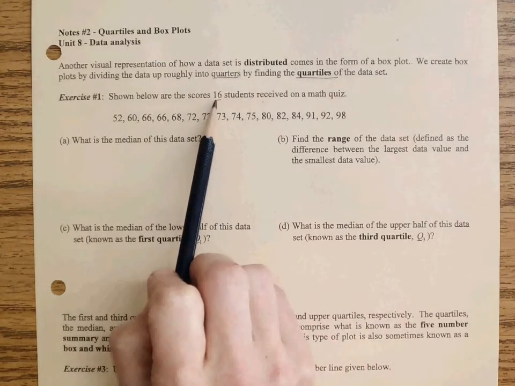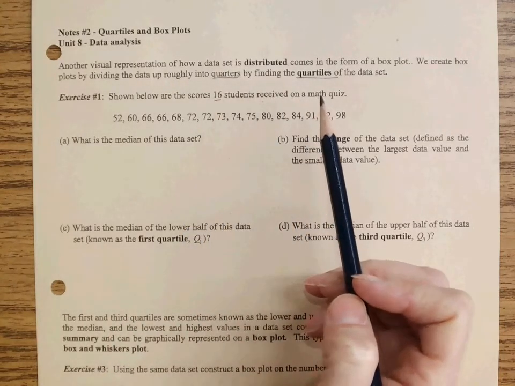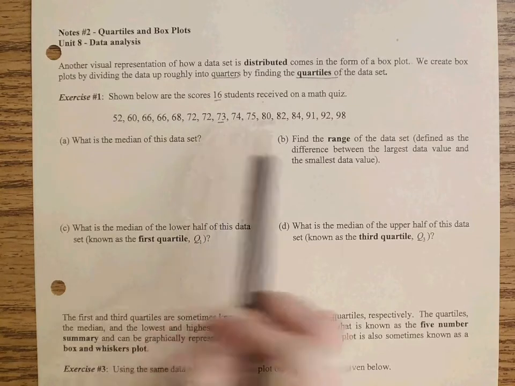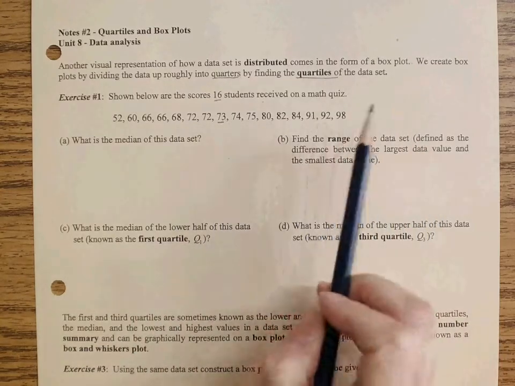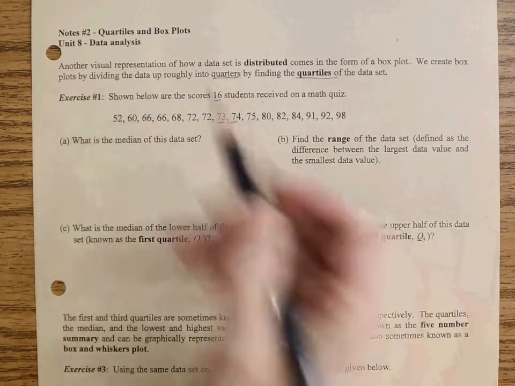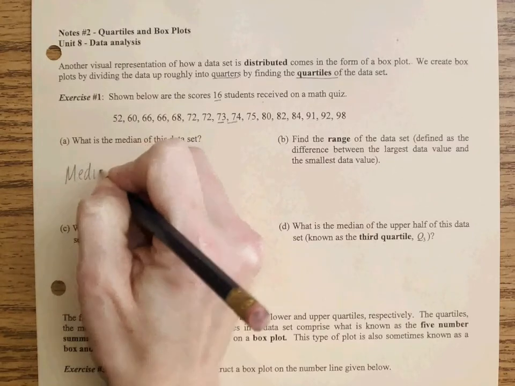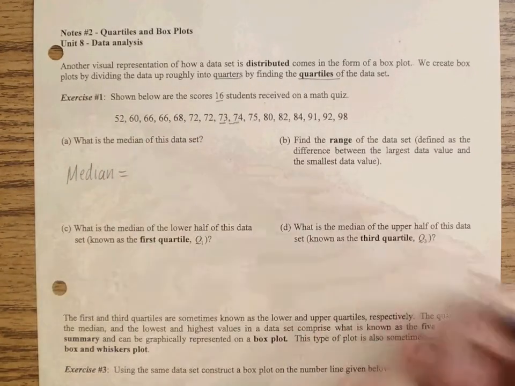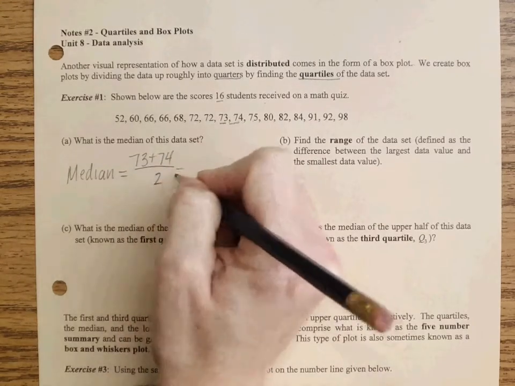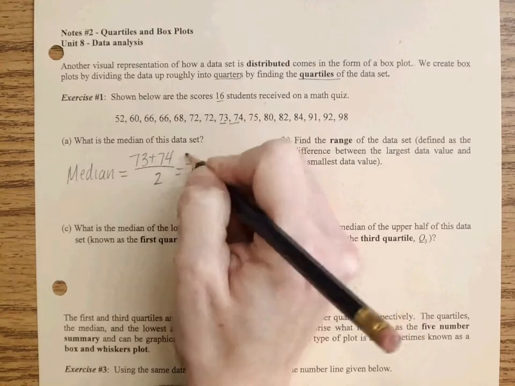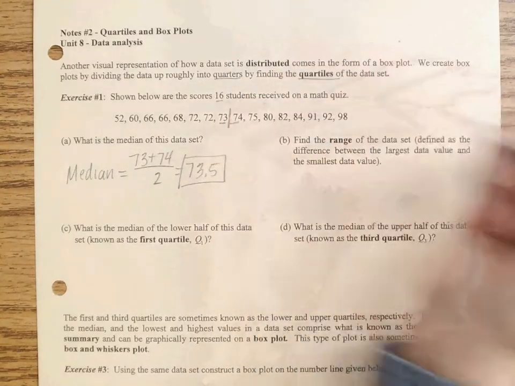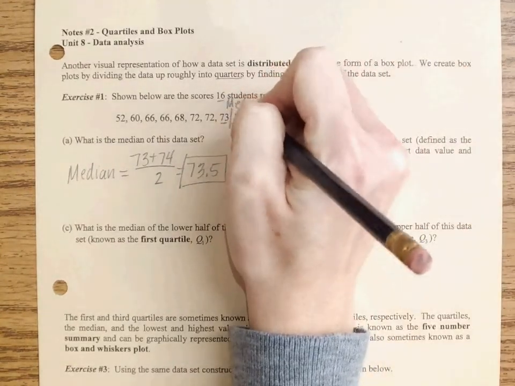Now, knowing that there are 16 students, halfway of 16 is 8. So I can count over 1, 2, 3, 4, 5, 6, 7, 8. But since it's an even number, I can count 8 from the other direction. 1, 2, 3, 4, 5, 6, 7, 8. So I have two middle numbers. When we have two middle numbers, first let's write this down. What we're going to do is add them together and then divide by 2. And then I get 73 and a half. I'm going to go ahead and mark that my median is right here.